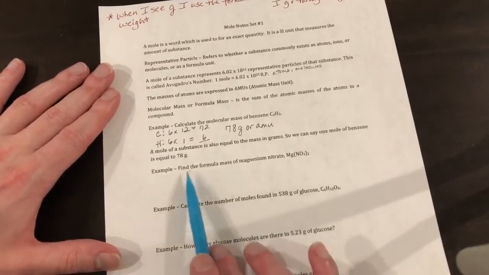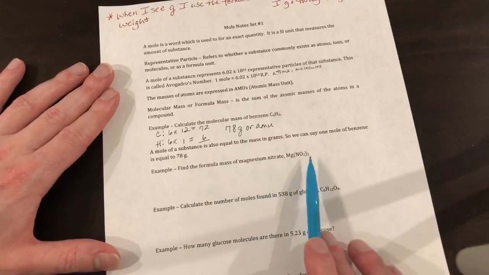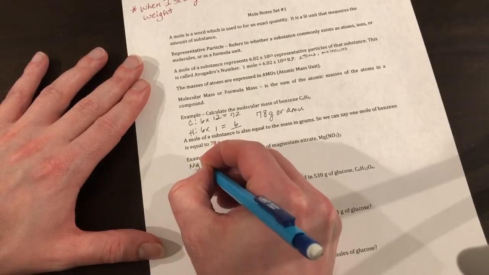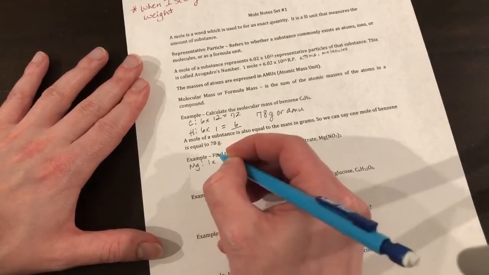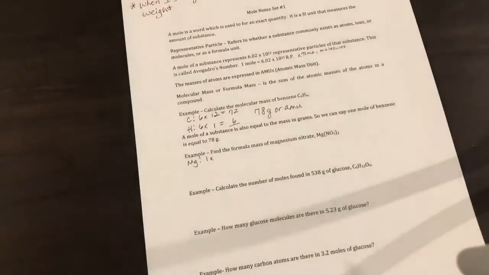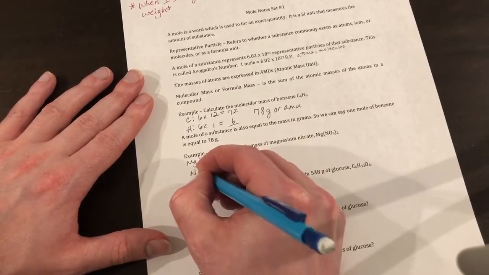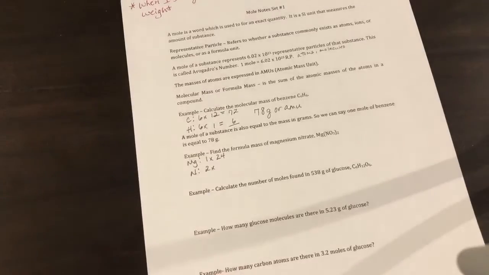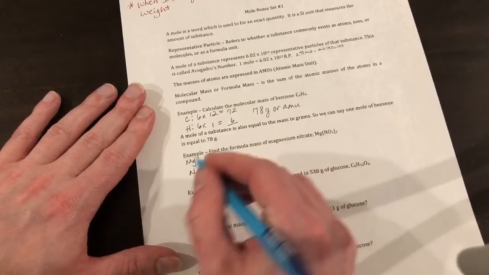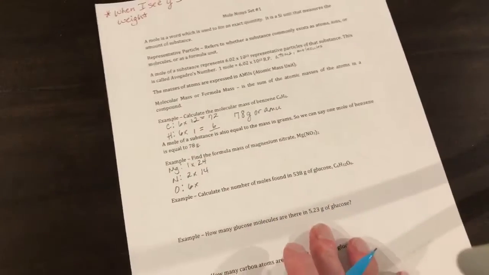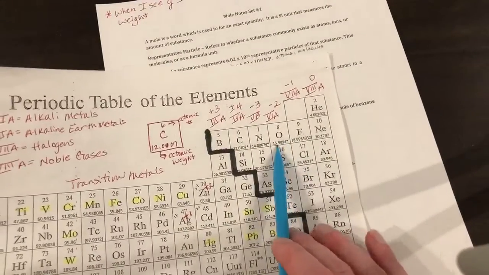Next one, find the formula mass of magnesium nitrate, MgN2O6. So I'm going to count Mg's. I have 1 Mg. Mg weighs 24 from our periodic table. Nitrogens, I have 2 nitrogens. And nitrogen weighs 14 from our periodic table. Oxygens, I have 6. And oxygen weighs 16. Okay, like that.